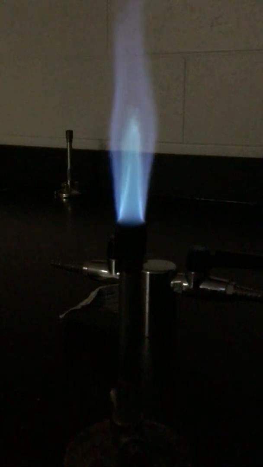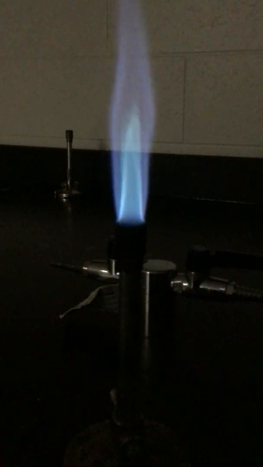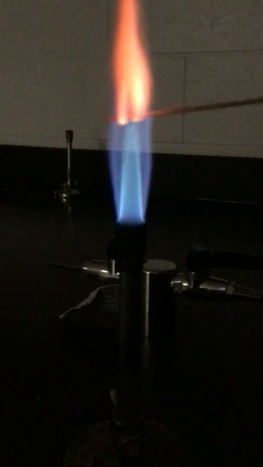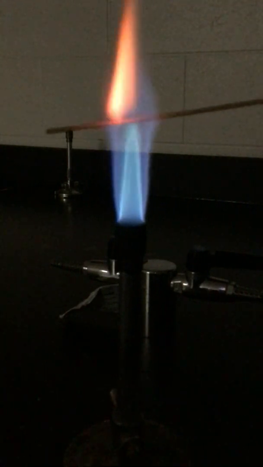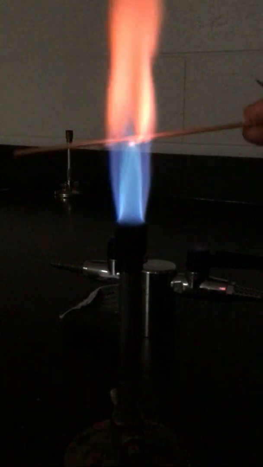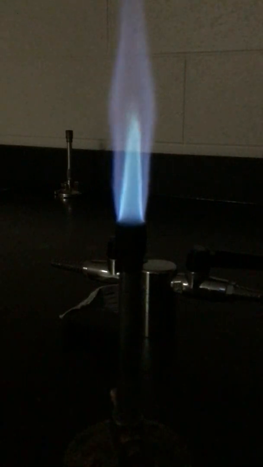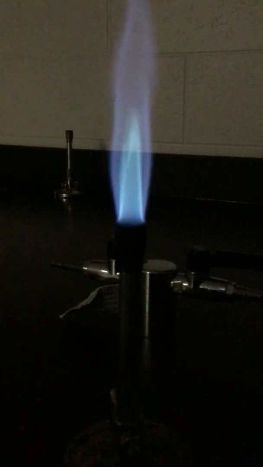And again, because that one is fairly close to a few others, I'm going to go ahead and do another one. All right, so those are the 6 elements.